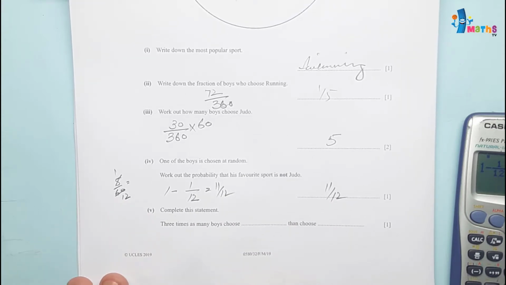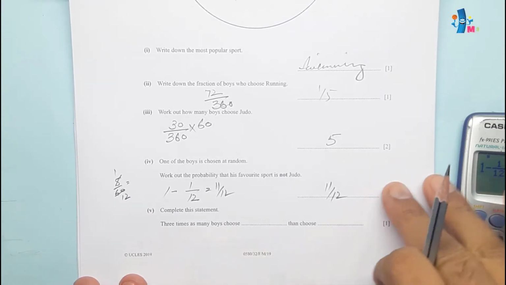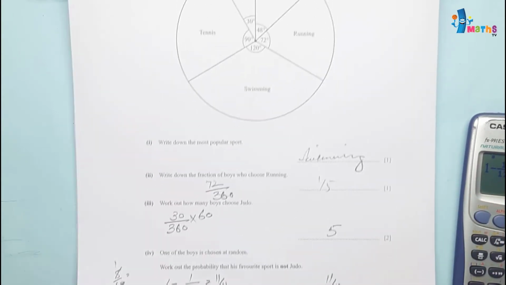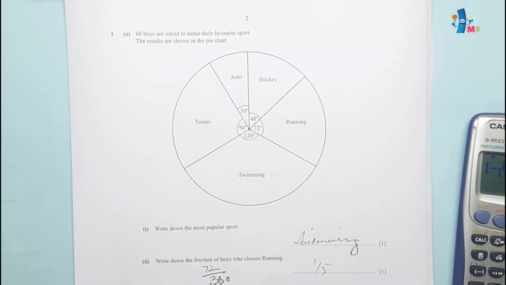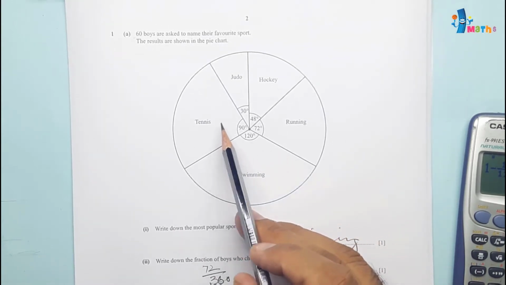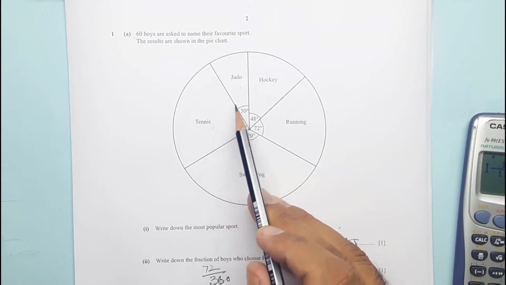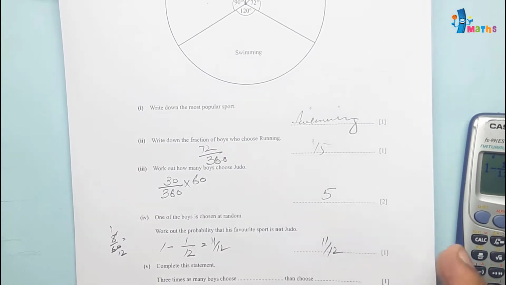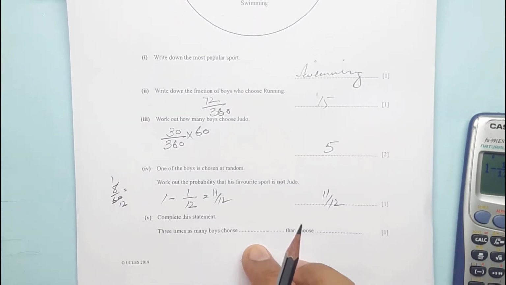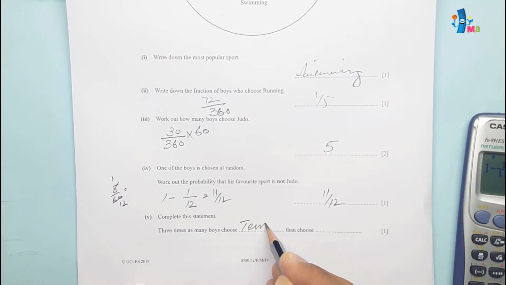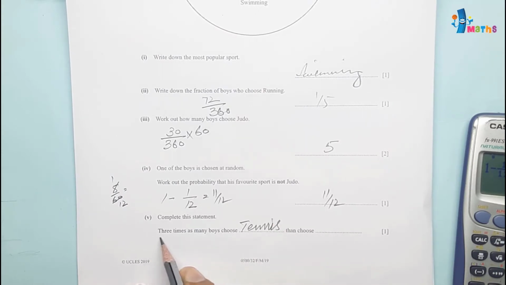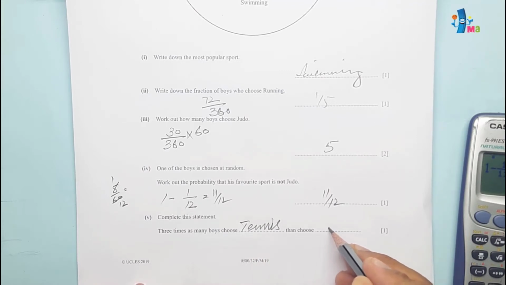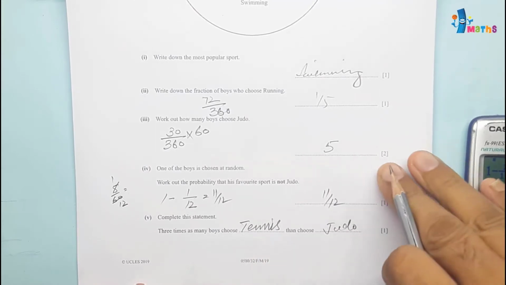Complete this statement. 3 times as many boys choose which game than this one. So the 1:3 ratio is for which one? If we check judo and tennis, this is 30 and this is 90. So tennis is 3 times more. So we can write here: 3 times as many boys choose tennis than choose judo. So judo will be here.